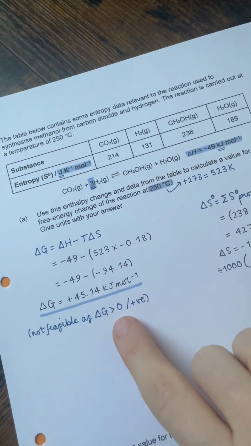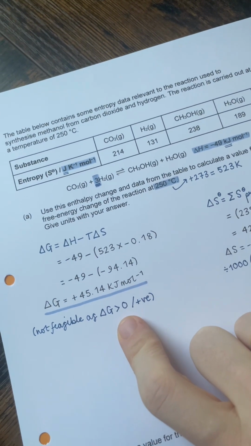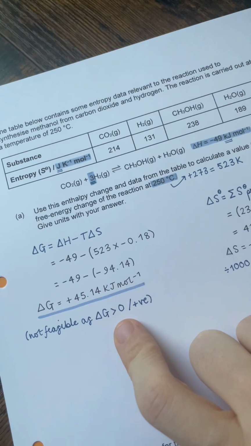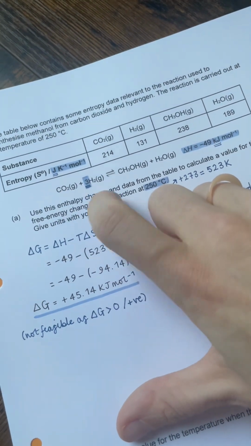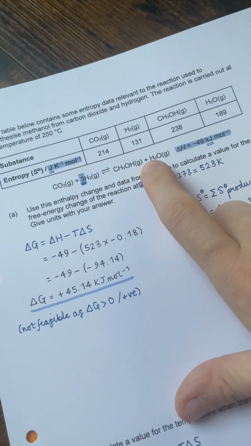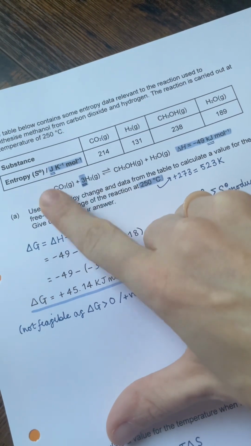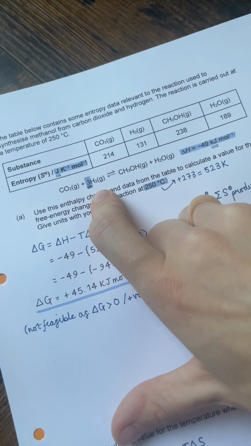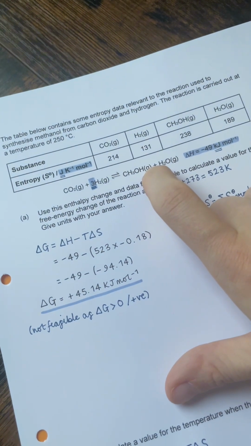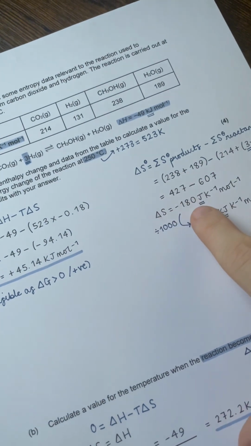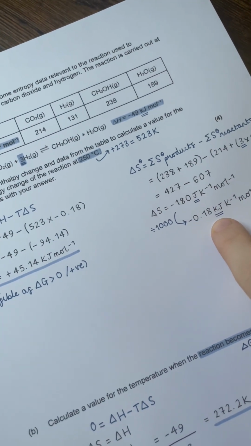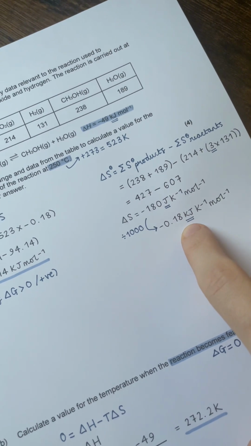disorder that occurs as this reaction proceeds, which, if we have a look at the balanced chemical equation, is to be expected. We've got more moles of gas in the reactants and fewer moles of gas in the products. There is going to be more disorder initially because there are more moles of gas and less disorder at the end. So there is going to be a decrease in disorder of the system. So delta S should be negative, and it is. Just a nice little check that you can do.